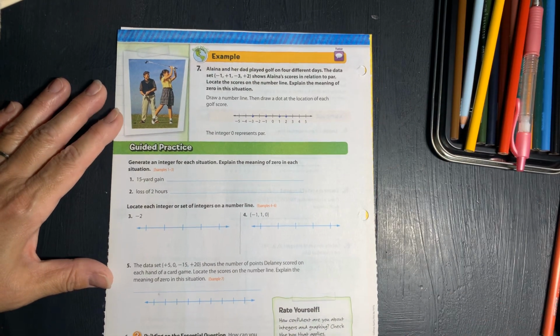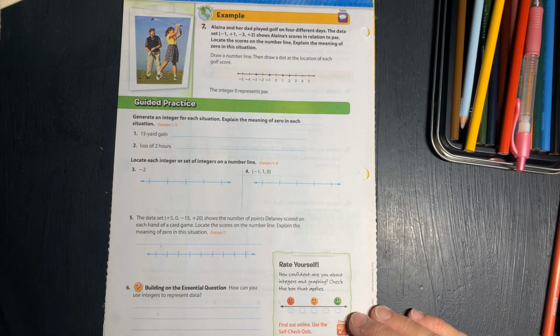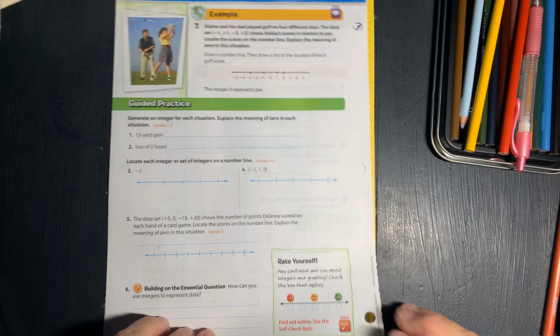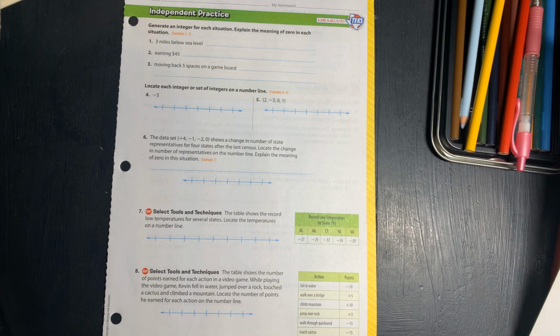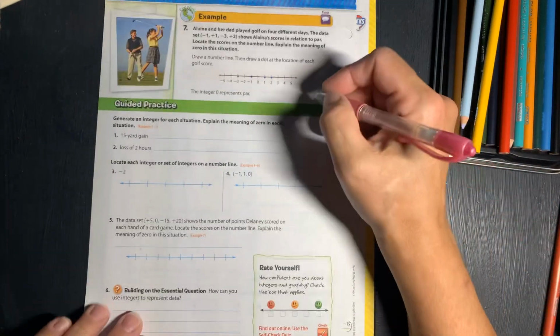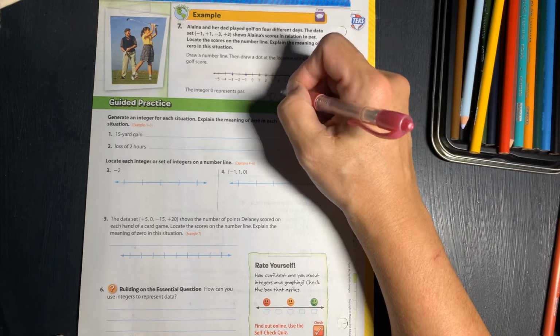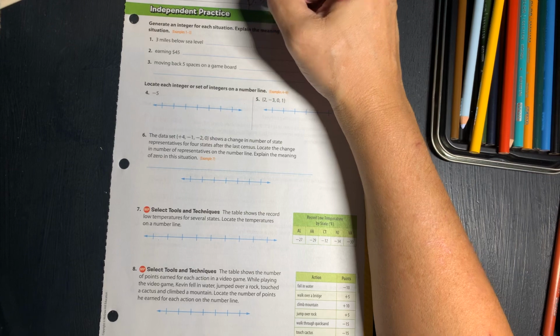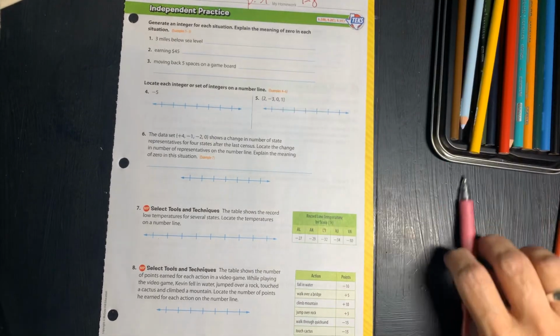We'll move on. What I want you to do is the guided practice on page 30. Do 1 through 6. And then your independent practice on page 31. Let's do 1 through 8. So that would be 1 through 6 on page 30, and then on page 31, 1 through 8. Okay. Very good.